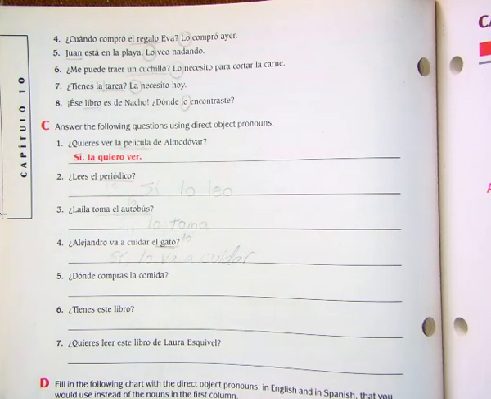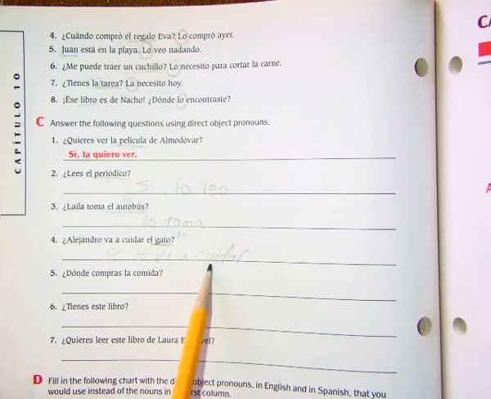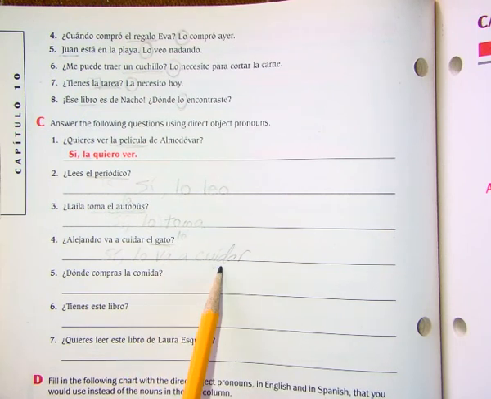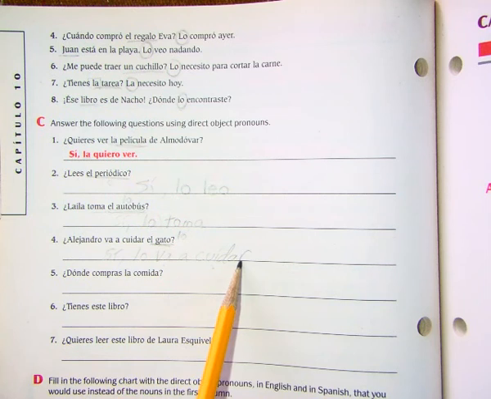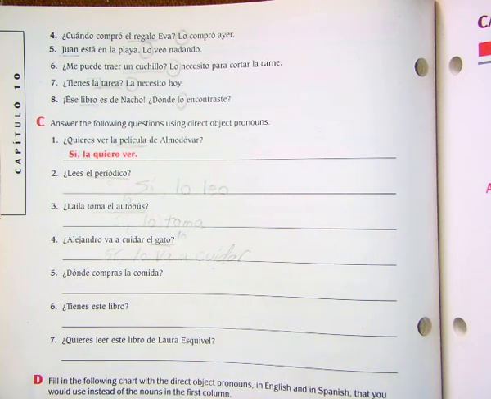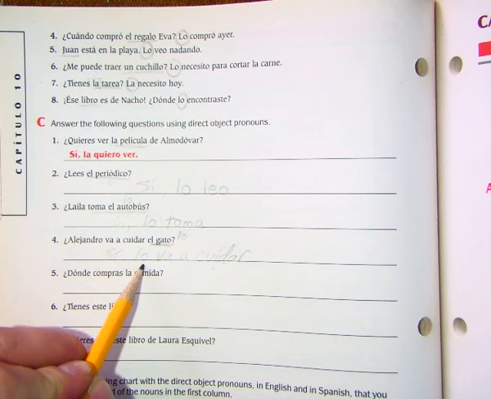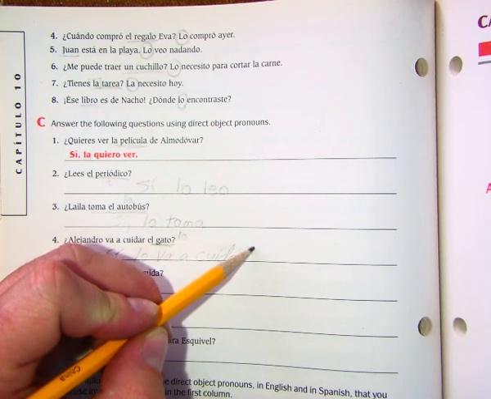Now I'm going to teach you something real quick. Side note. How many verbs are in this sentence? Yeah, 1, 2. If you do have two verbs and one of them is not conjugated because of the two verb rule, you are able to actually take the lo and attach it to the end here.